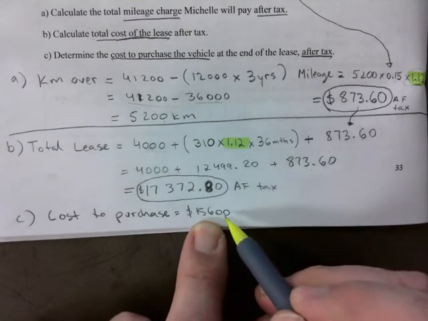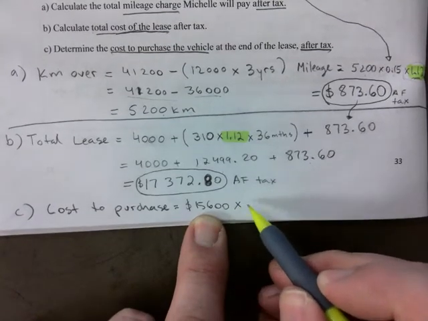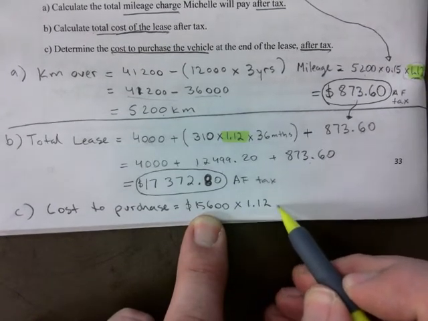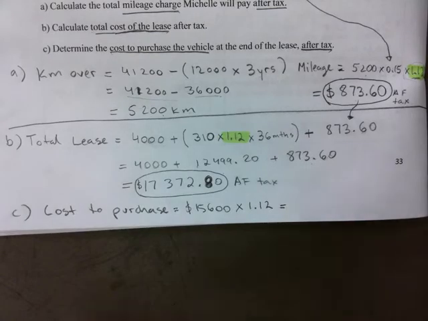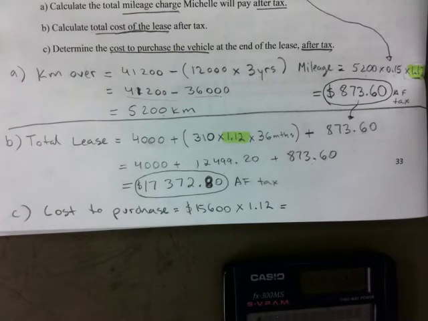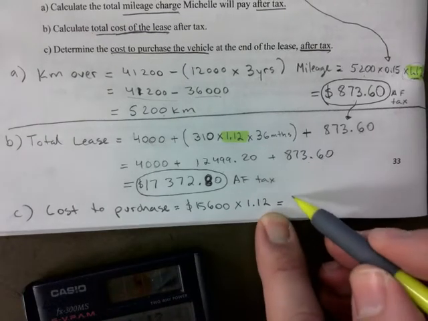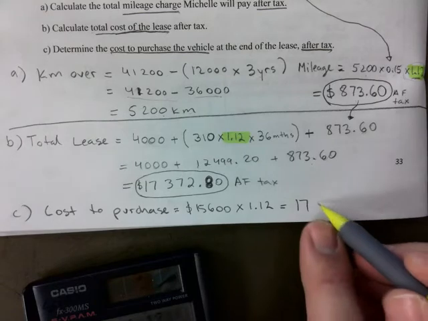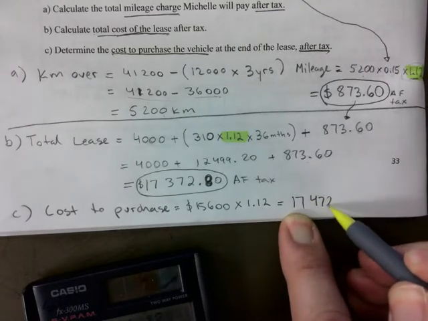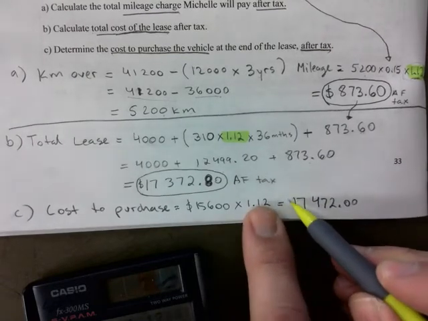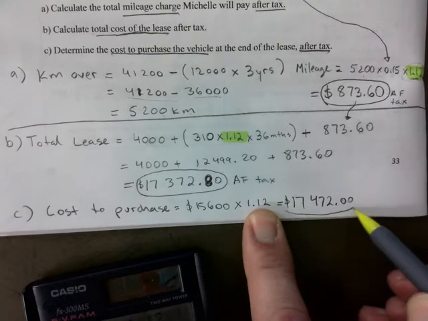It's the guaranteed residual value, and anything in leasing, if it's taxed, it gets taxed 12%. So 15,600 times 1.12 gives you 17,472 exactly. So no worries about rounding in this case.